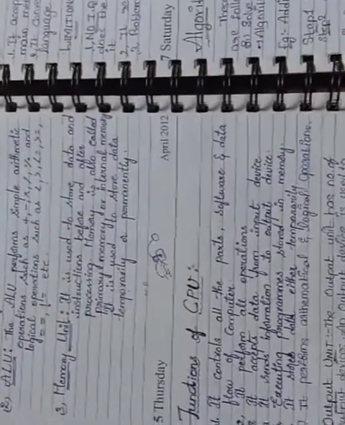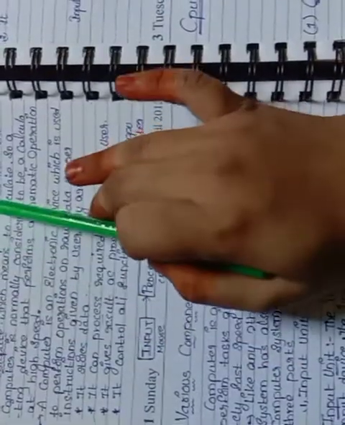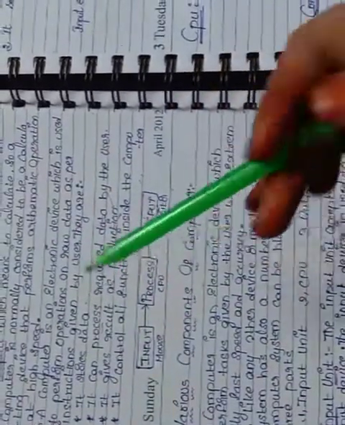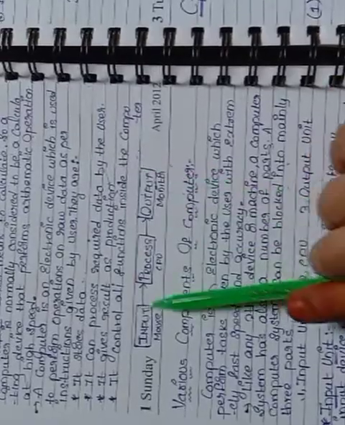Okay, so this is the main essay, that is, the block diagram of a computer, of which I want to give you a small blueprint. So let's get started. Block diagram of a computer. In this part we are discussing what a computer is and what the computer does, like input, process, output. This is the main cycle of the computer.